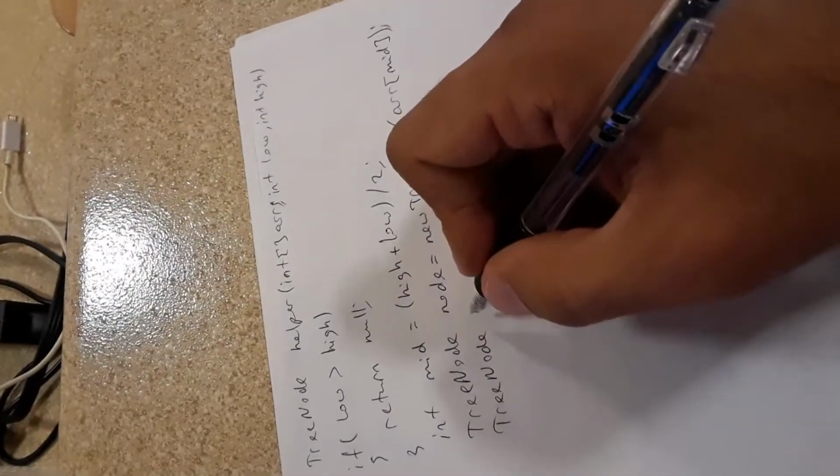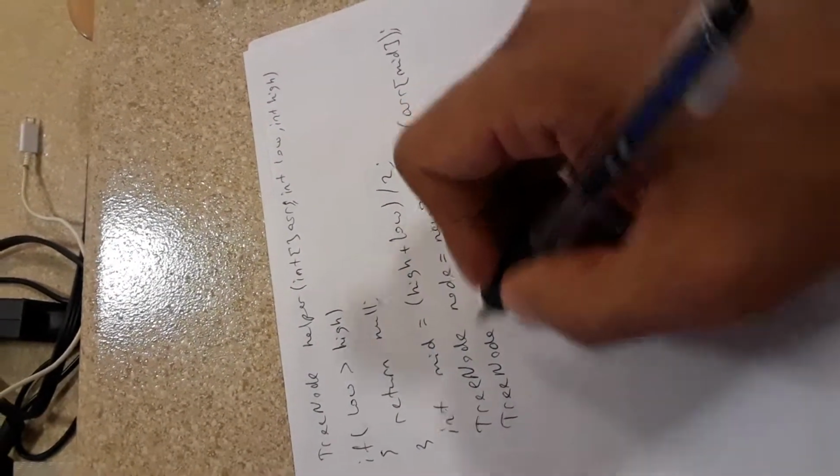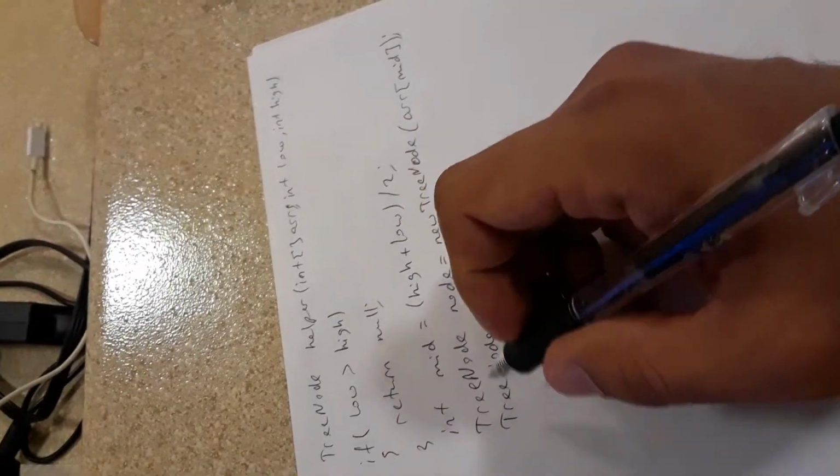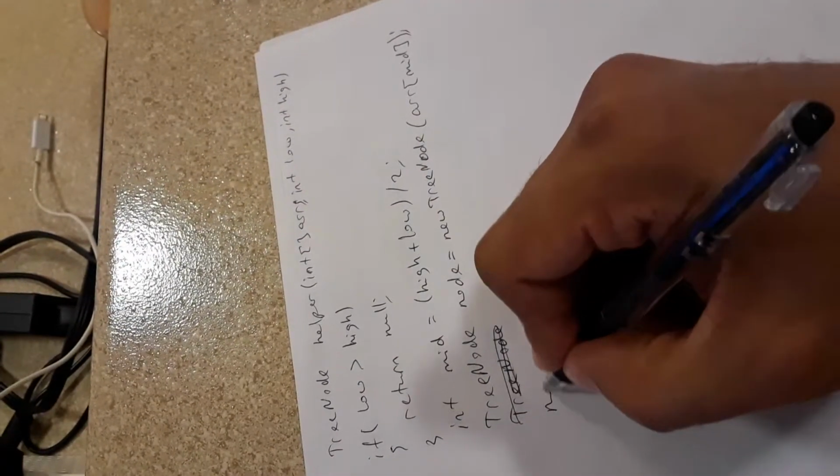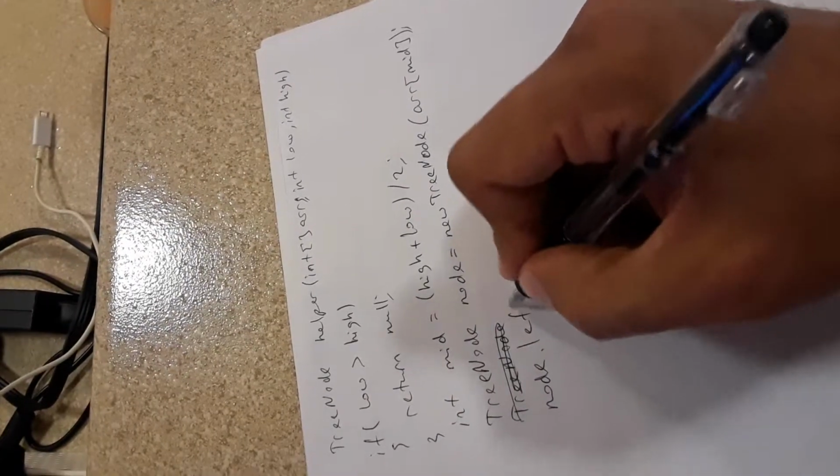Next, the node's left will be for the left child.